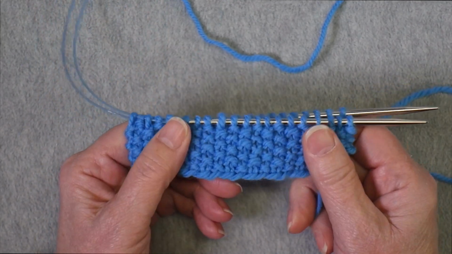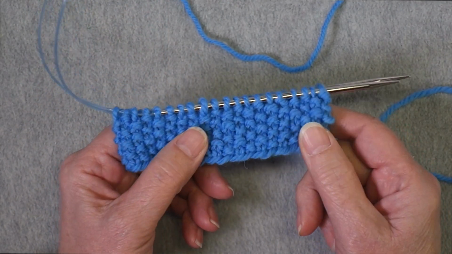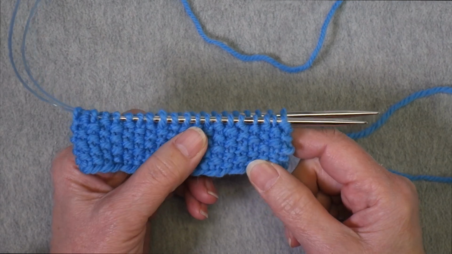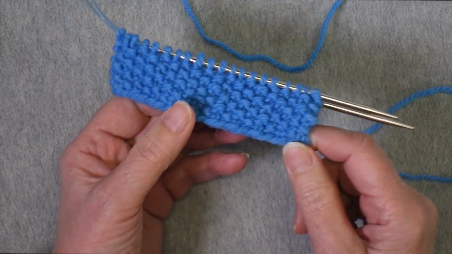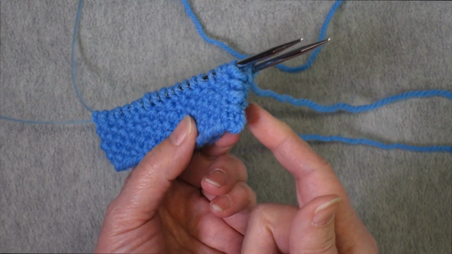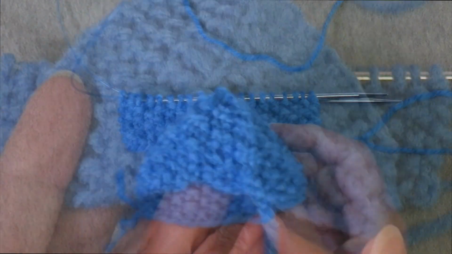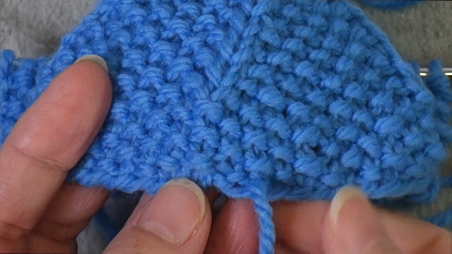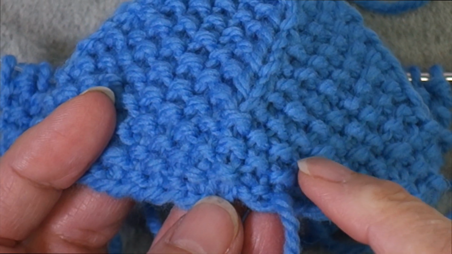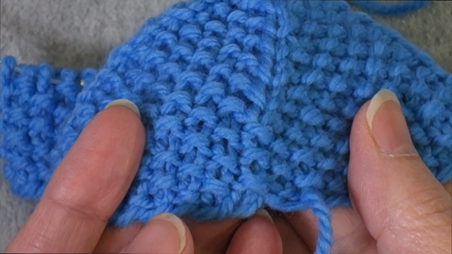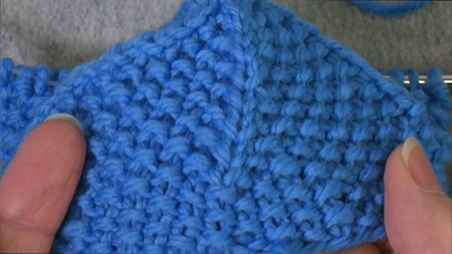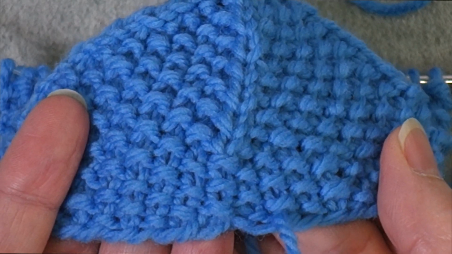So typically when you are working seed stitch in the round, you have an odd number of stitches, and that's so that you can maintain the stitch pattern continuity when you transition from the end of the round to the beginning of the round. So in the little sample hat, you can see that as I work across from the end of one round to the beginning of the other, the stitch pattern continuity is maintained, and that's because I'm using an odd number of stitches.